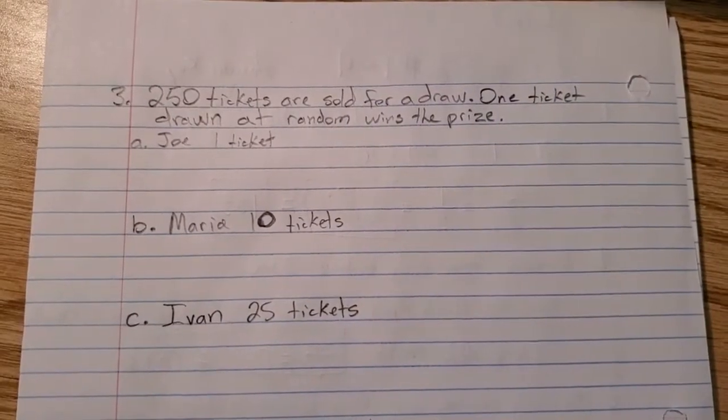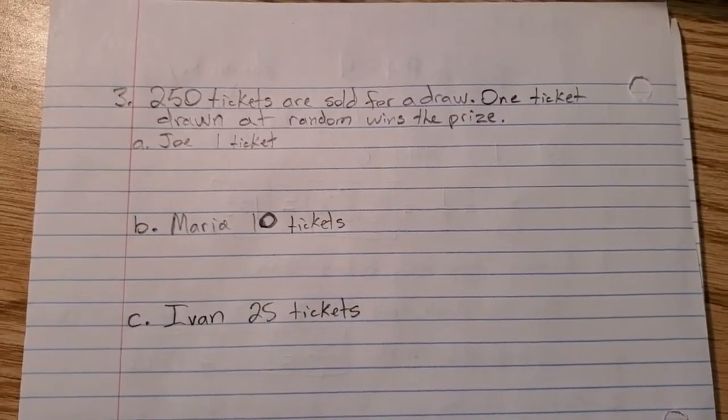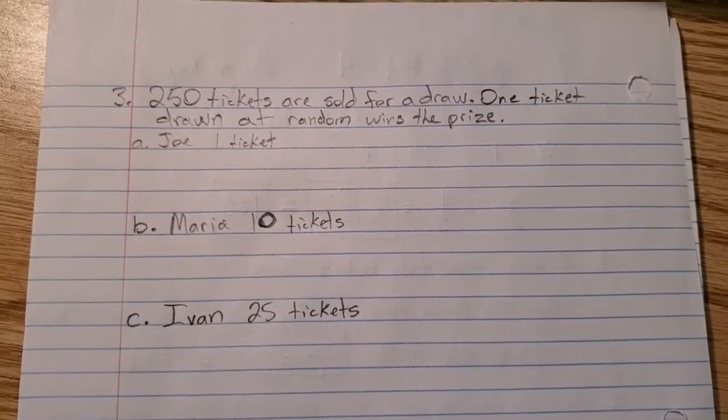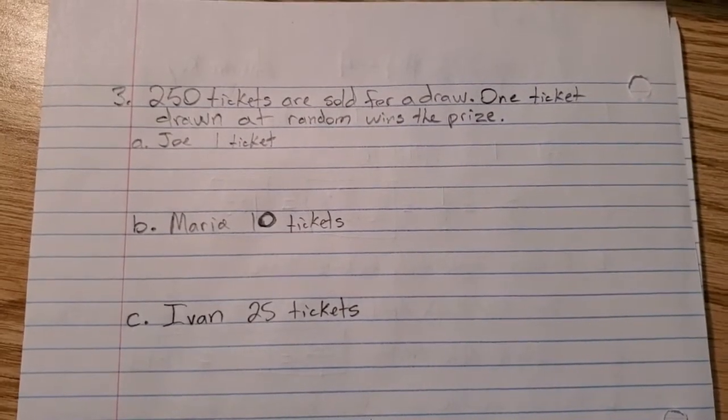Question 3 says 250 tickets for a draw were sold, and 1 ticket drawn at random wins the prize.